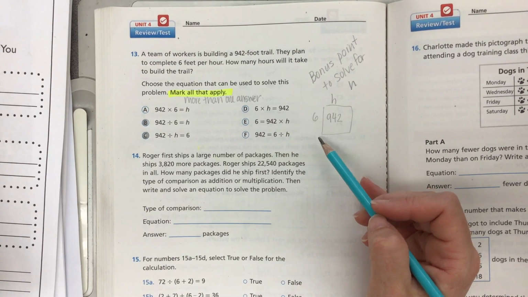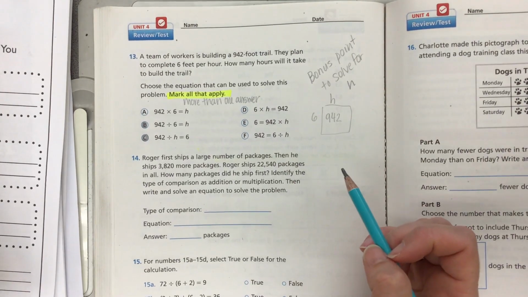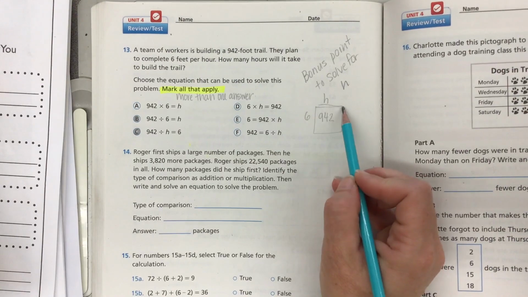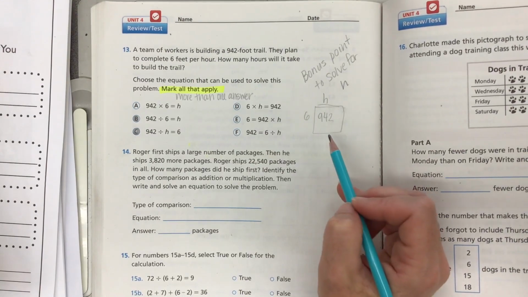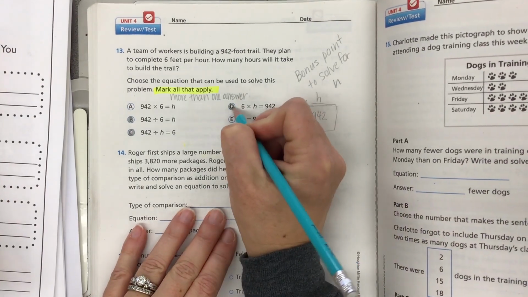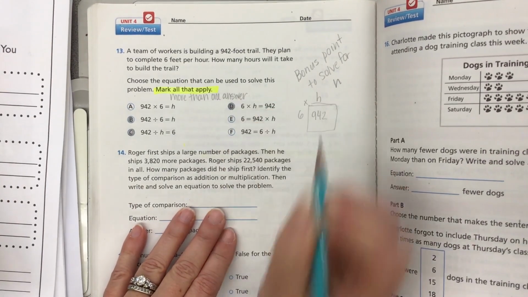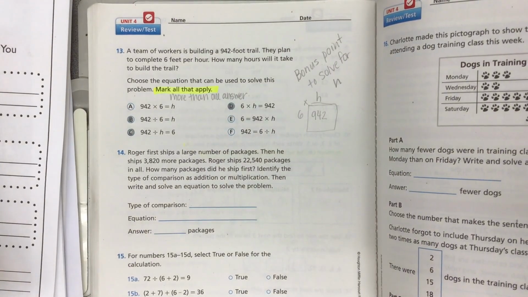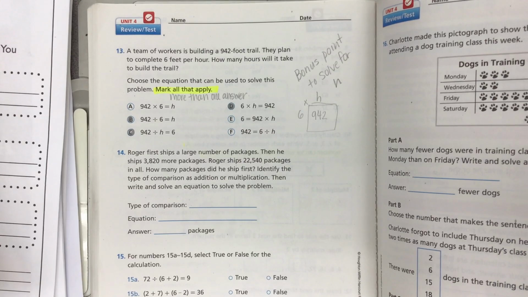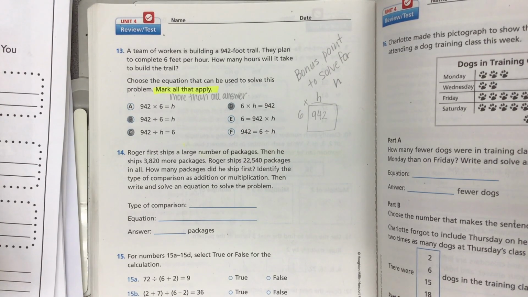Liam? D, as in dog? Yep, that's correct. And when you draw it like this, do you agree that you can see it easily? Yeah, because now I know, oh yeah, 6 times h, just like when we did the area of the rugs in the pool, is going to give us 942. Yes, Lawson? Well, I didn't write down 6 times h equals 942, but now that I write it down, I don't know why I didn't see that.